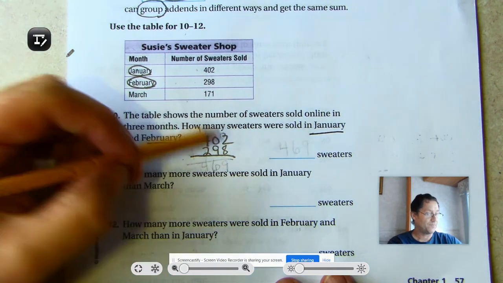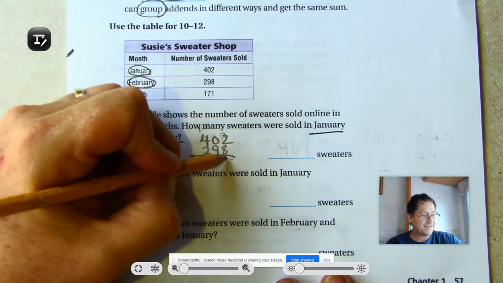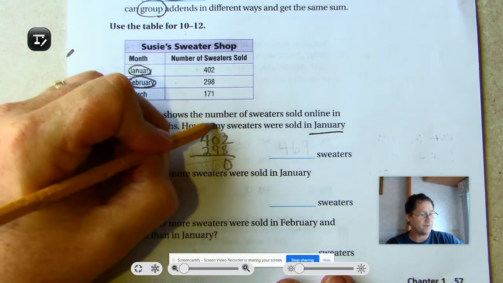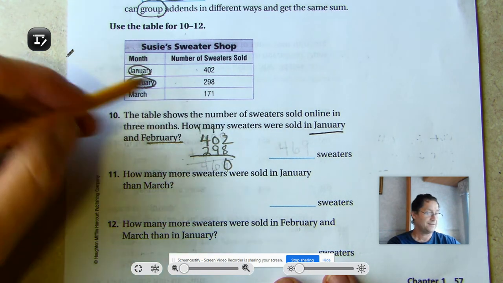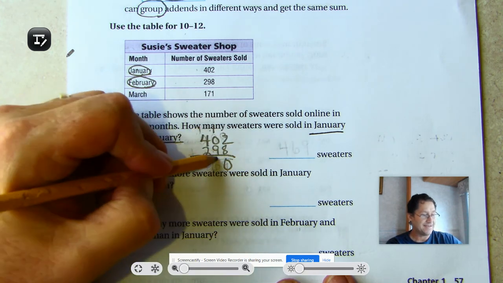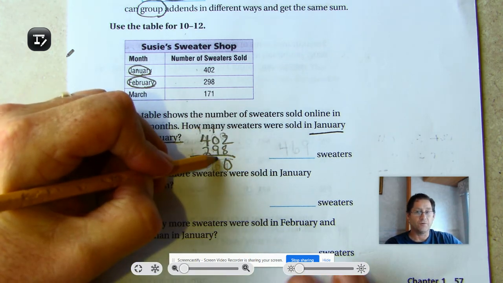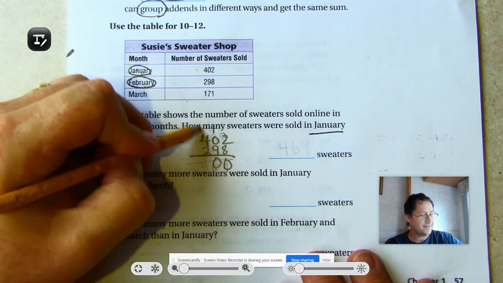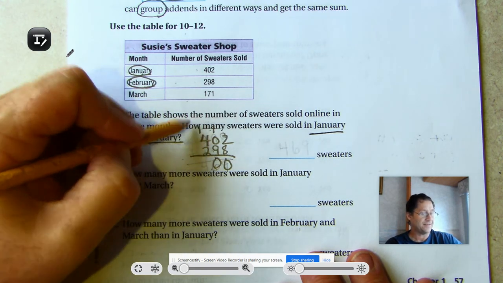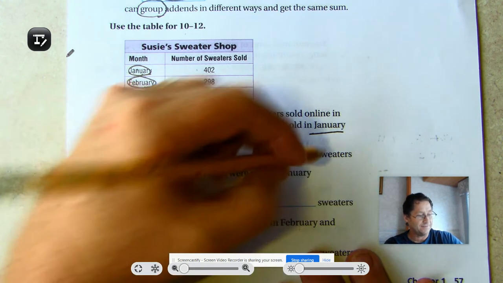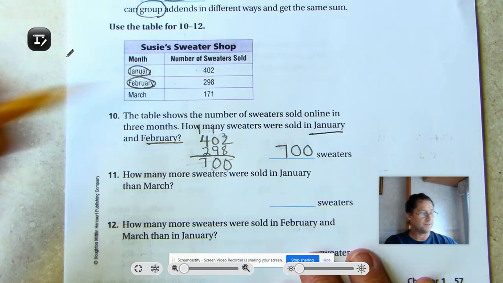Okay, so now 8 and 2 ones is 10 ones. Regroup the 10 ones as 1 ten and no ones. 9 tens plus 1 ten is 10 tens. Regroup the 10 tens as 100 and no tens, and add the hundreds. 4, 6, 7. So 700 sweaters.